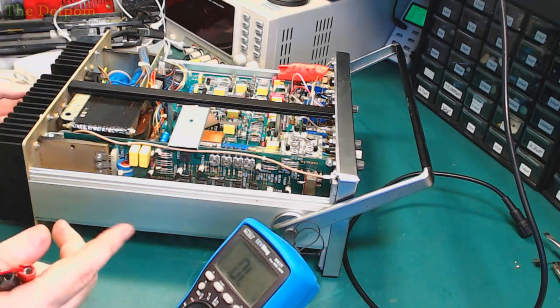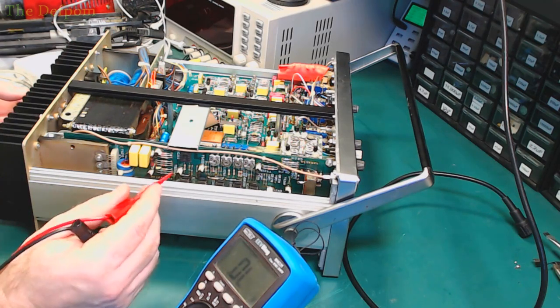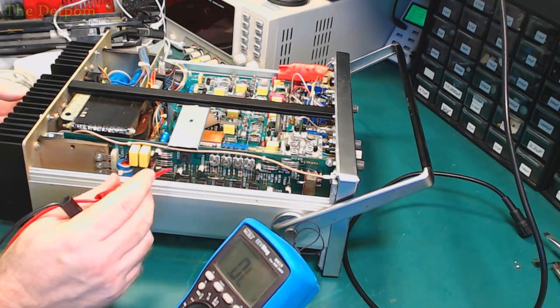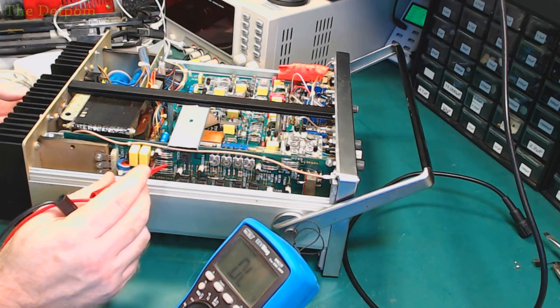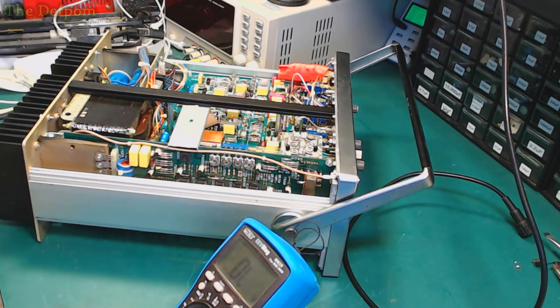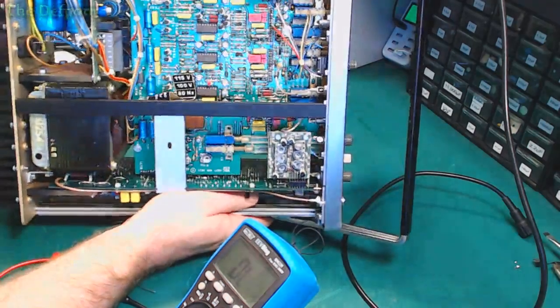I shouldn't assume also that if someone else has been playing with this, because it looks like someone has, they haven't put a chip back in upside down. So that is marking as pin 1 there, so that will be pin 6. And that's pin 7. Which is curious. I think I'm missing something here.